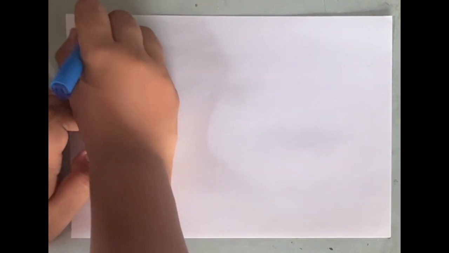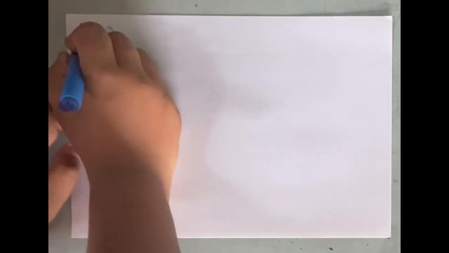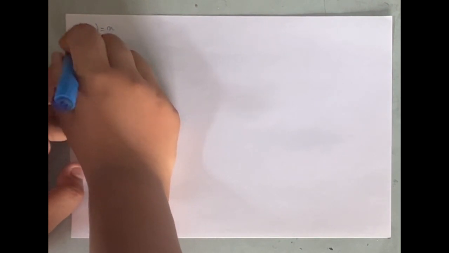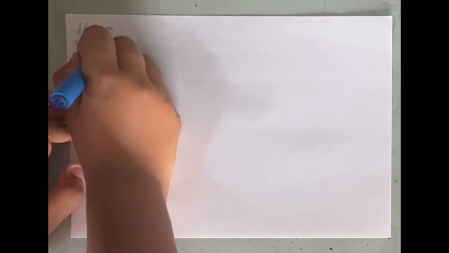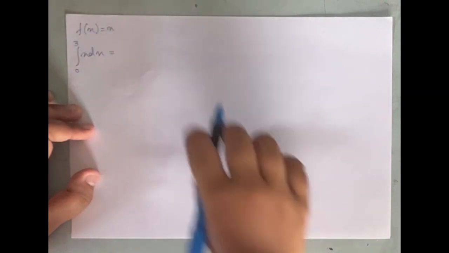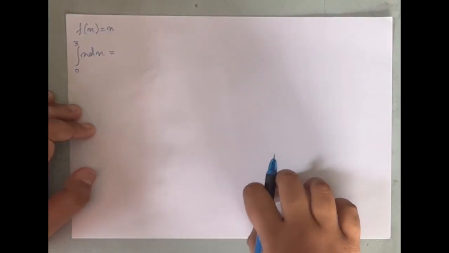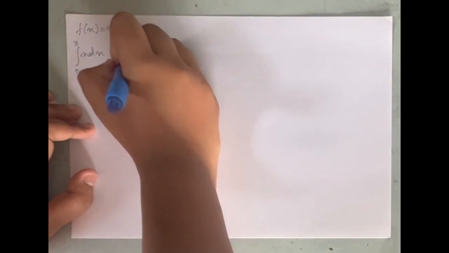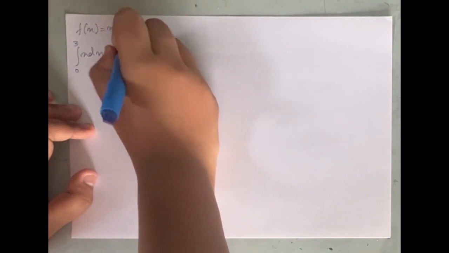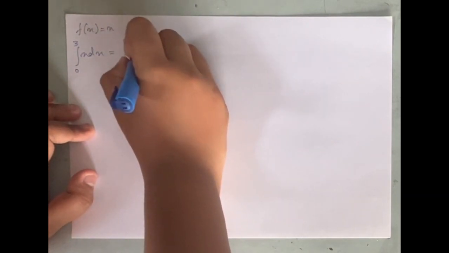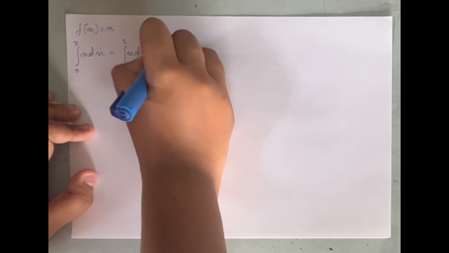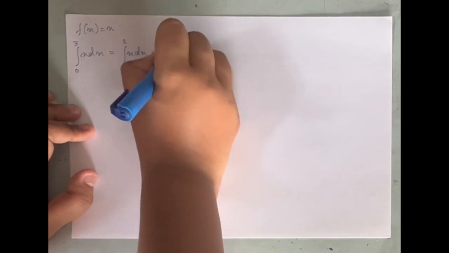Now I will explain the fourth property using the same function f(x) is equal to x. I will integrate it from 0 to 3, x dx. Now I am taking a point in between 0 and 3, that is 2, and I will split this integration into two parts, 0 to 2 x dx plus 2 to 3 x dx.